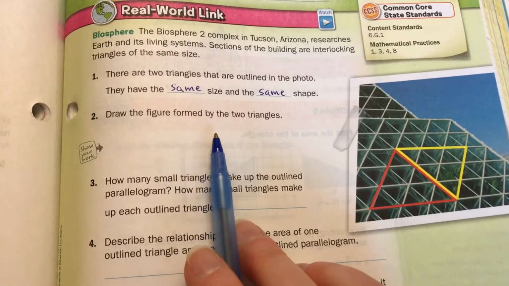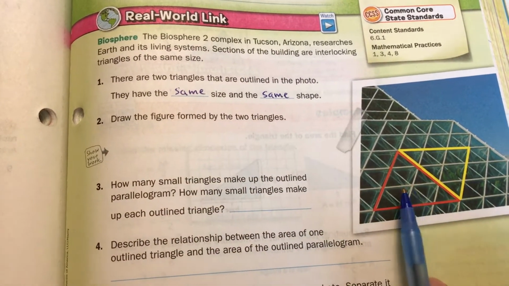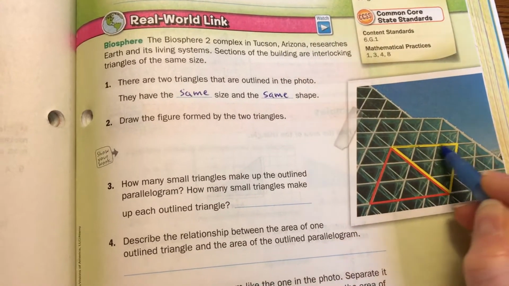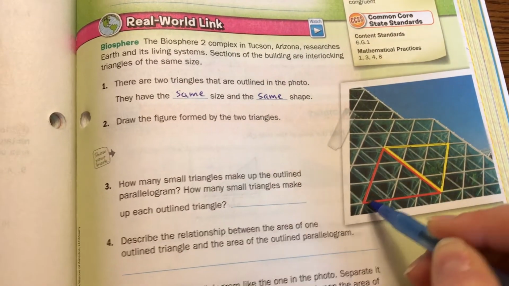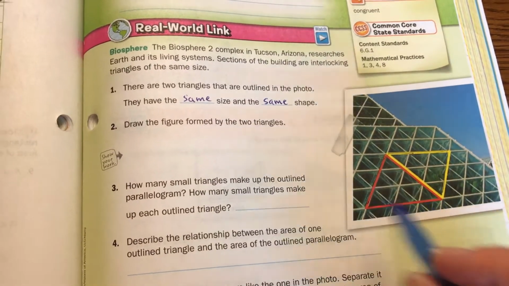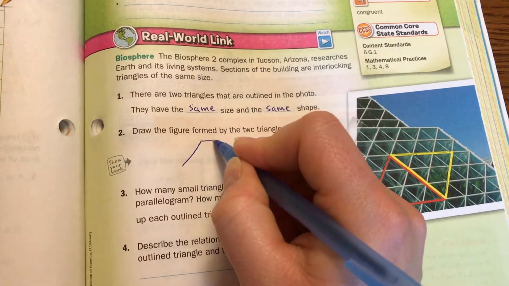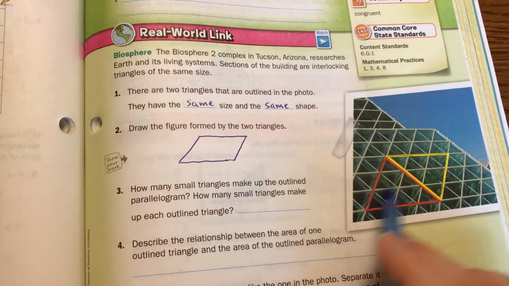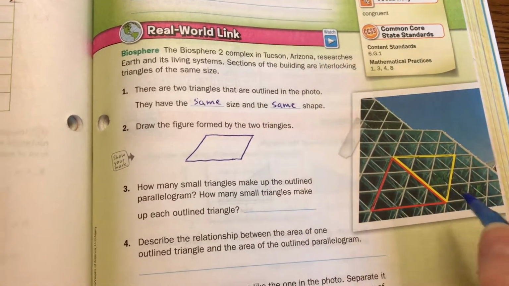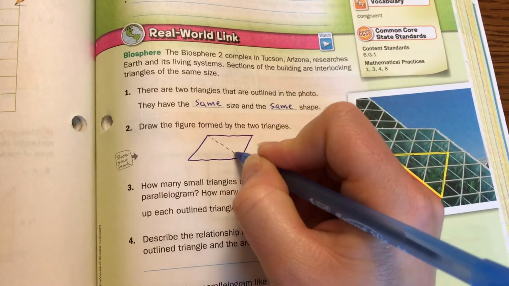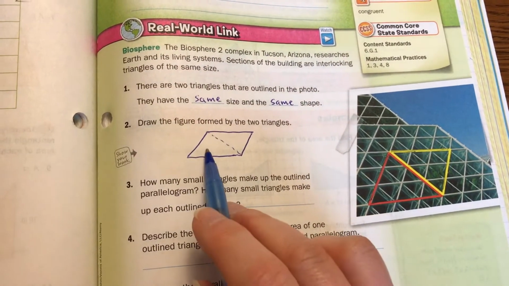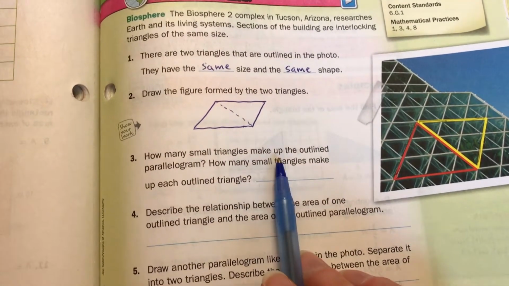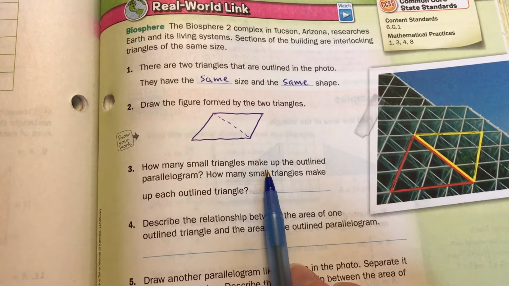It says draw the figure formed by the 2 triangles. So we have these 2 triangles over here. And look at this. If you go along the outside, it creates a large parallelogram. So this parallelogram here is what those 2 triangles created. If I did this little arrow here, it would show there's the red triangle, there's the yellow triangle. How many small triangles make up the outlined parallelogram?